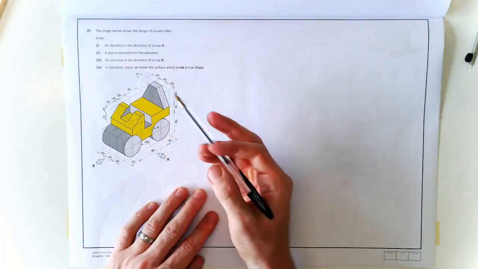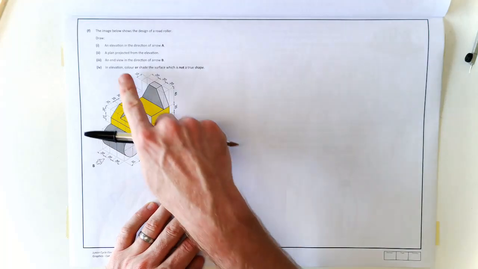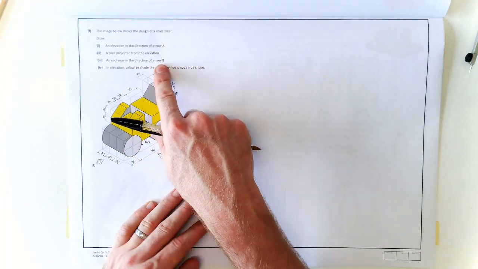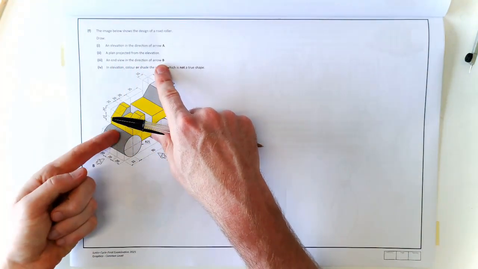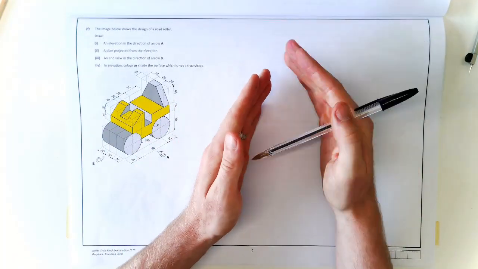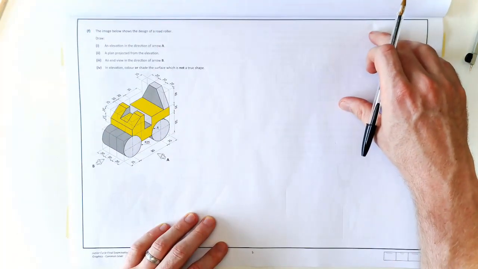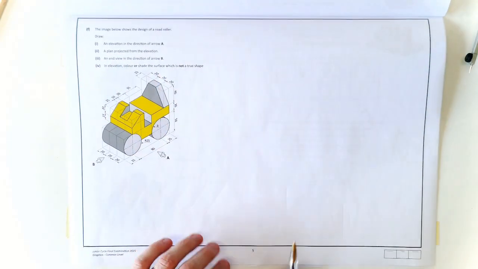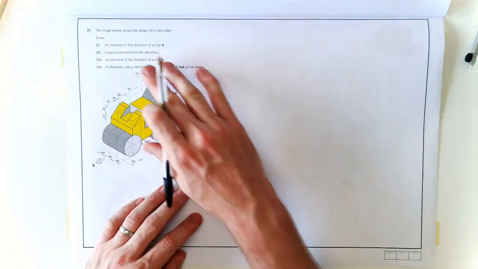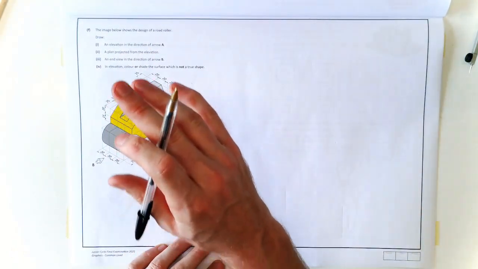Project a plan, so that will always be directly underneath it. And an end view in the direction of arrow B. So if it's looking in from here, then it's going to appear on the right hand side. So I'll have elevation, plan, and end view. And then they're asking us about true shape then. So we'll first of all deal with our elevation.